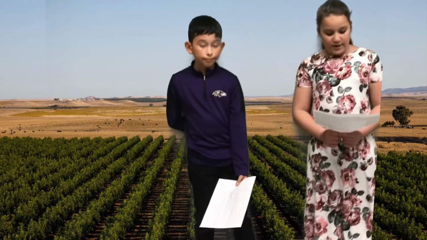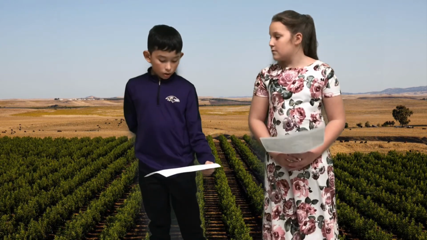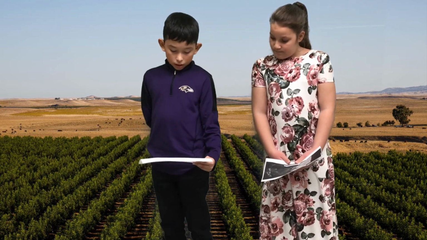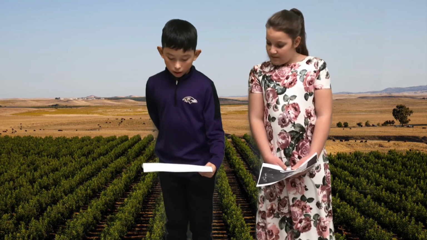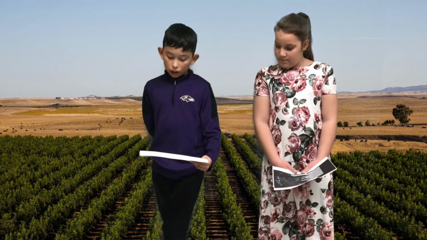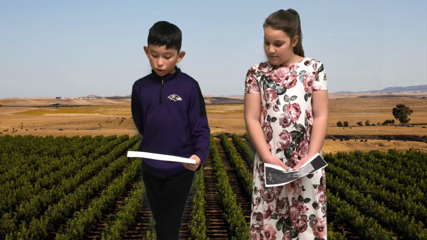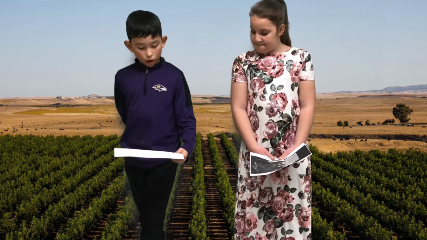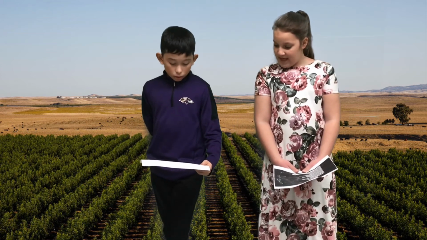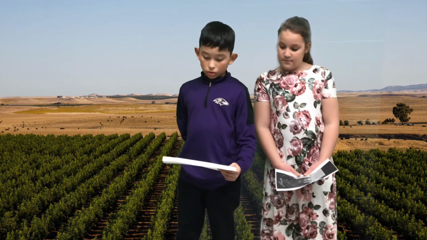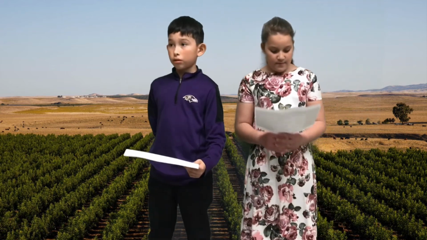Question number 10. What does corn do to the soil? Corn is in the center of many farm ecosystems. Corn uses the nitrogen produced by soybeans and other legume crops. Corn also absorbs water and other nutrients in the soil through its roots.